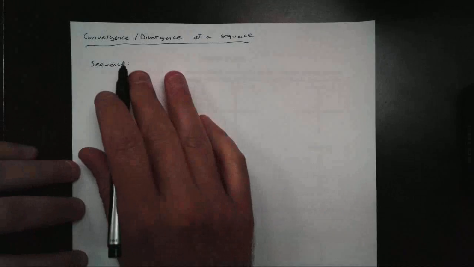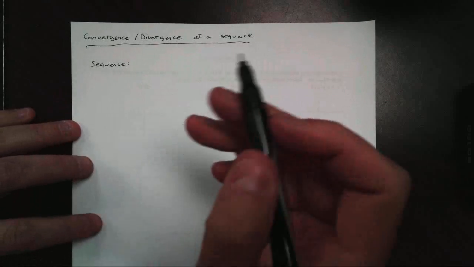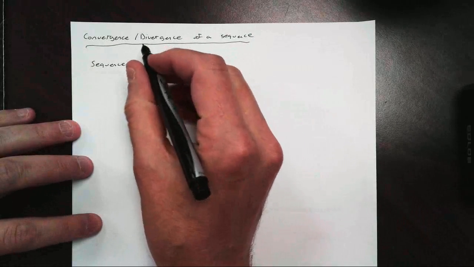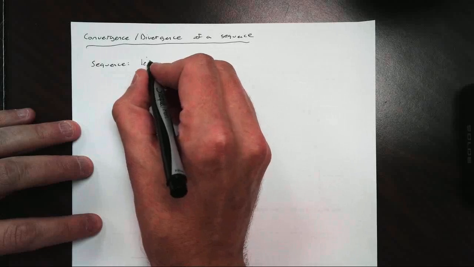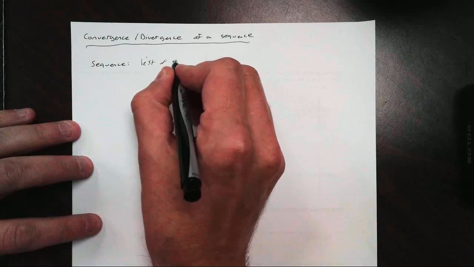Hi. Today we're going to take a look at sequences and series. The first thing we're going to look at is what we call a sequence, and we want to know if a sequence diverges or converges. Basically, a sequence is just a list of numbers. That's all it is, a list of numbers.